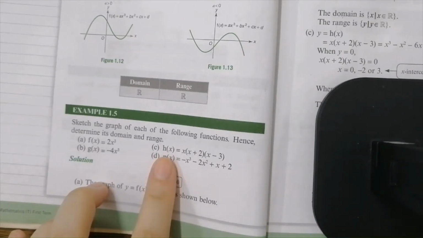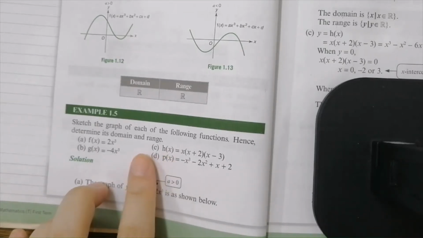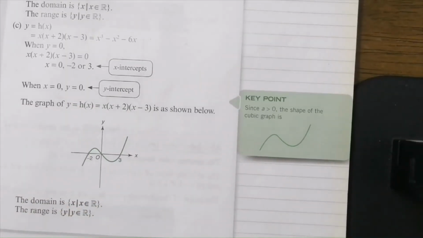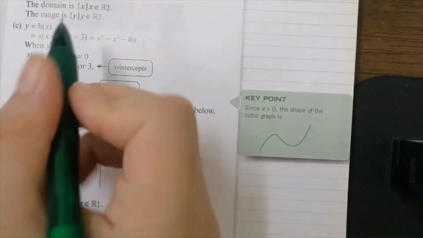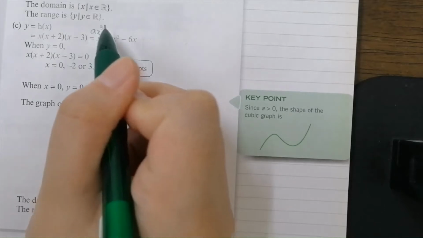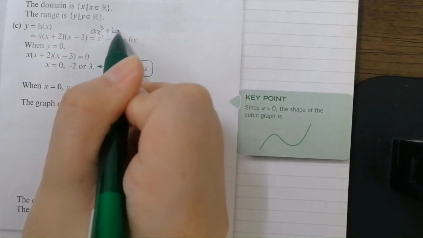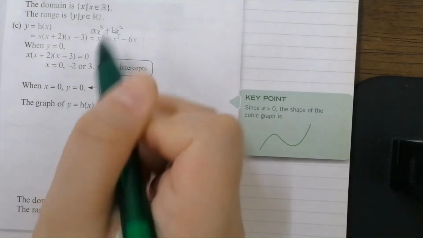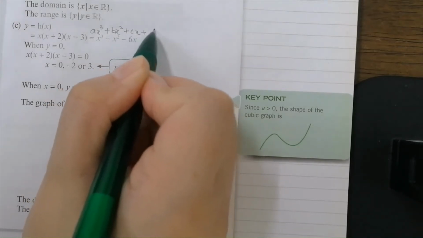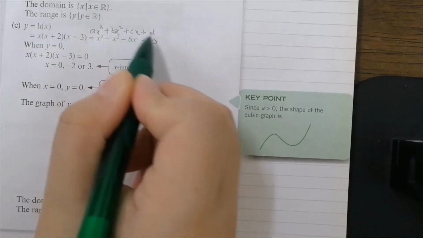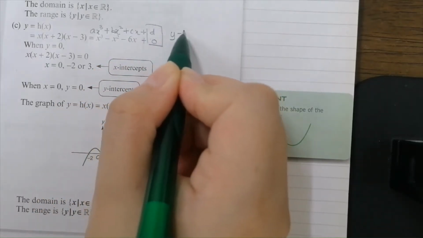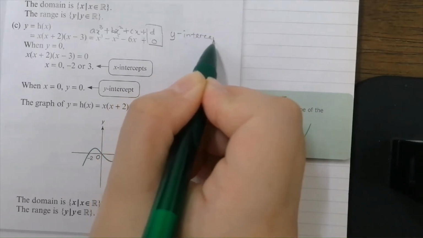In today's video, we will discuss question C and question D of example 1.5. The general equation of cubic function is ax cubed plus bx squared plus cx plus d. By comparing the general equation and the function given, we notice that d equals to 0. It means that y-intercept is 0.